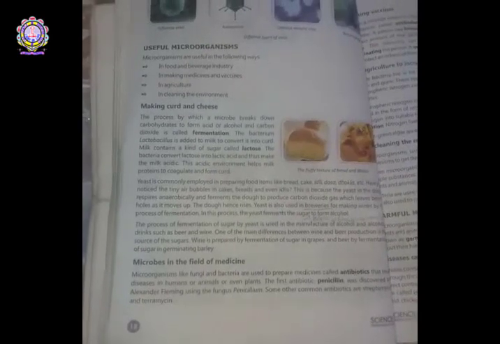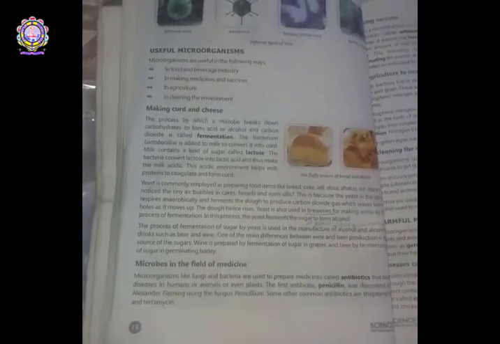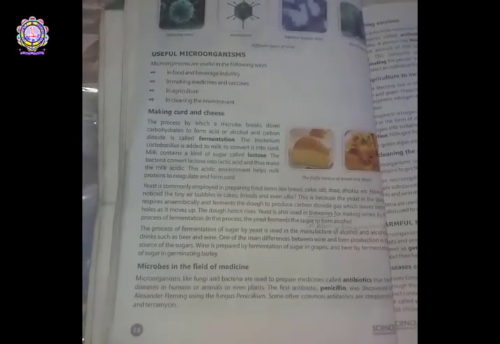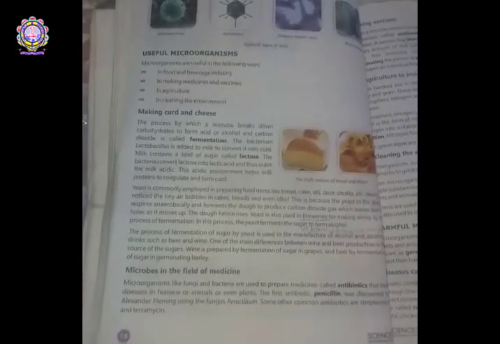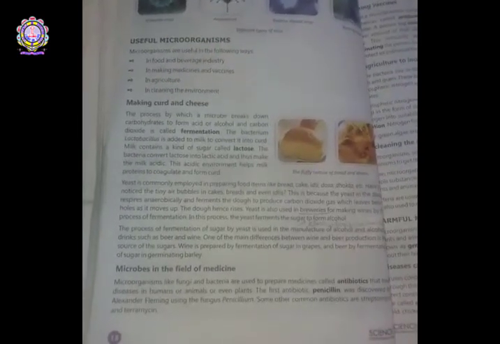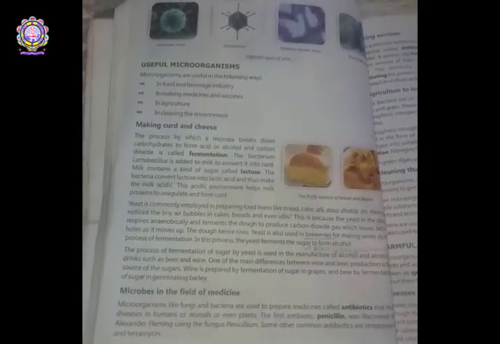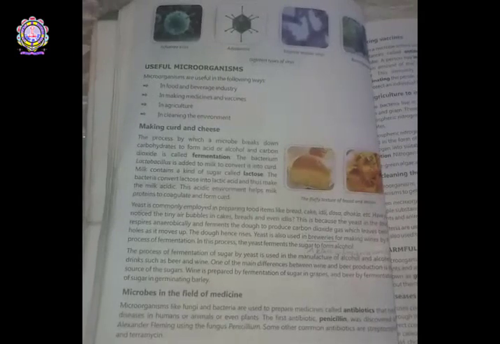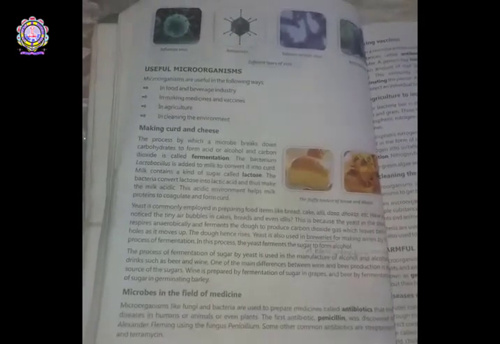Another use of microorganisms is fermentation. It is a technical word. What is fermentation? Fermentation is the most important work of microorganisms, which helps in making many types of foods shown on this page or in this book. The process by which microbes break down carbohydrates to form acid or alcohol and carbon dioxide is called fermentation.